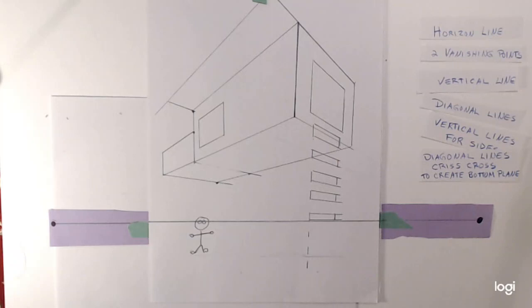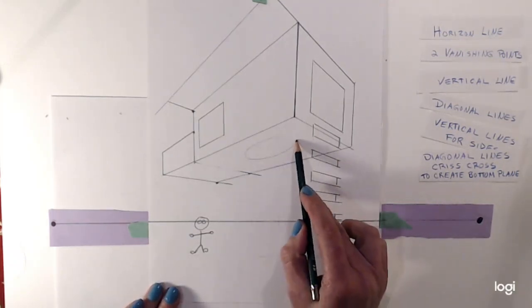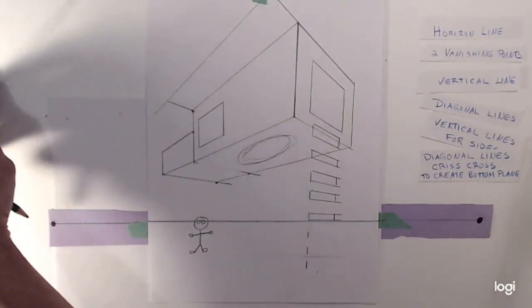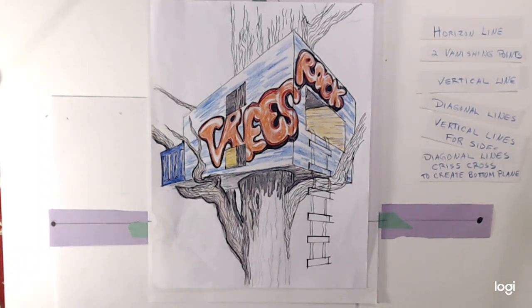It is a tree house. We probably need a tree in the middle. So what I would do is I would start by making somewhat of an ellipse that the tree, maybe the tree goes right up through the middle of it. For example, this is one that I did where the tree goes right up through the middle of the tree house. And I like to use Prismacolor pencils.